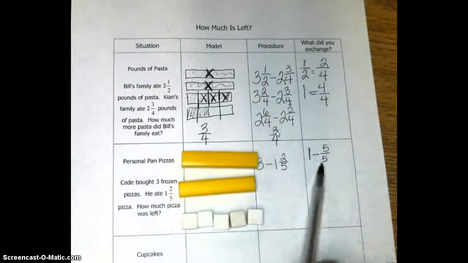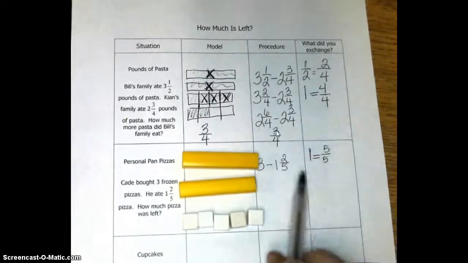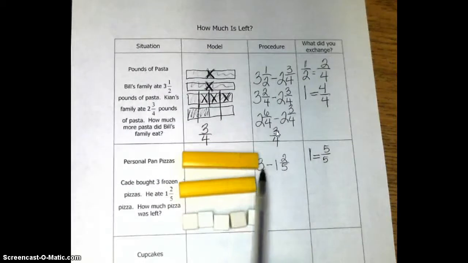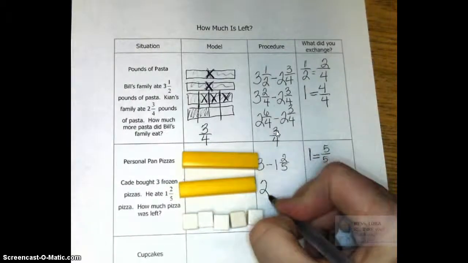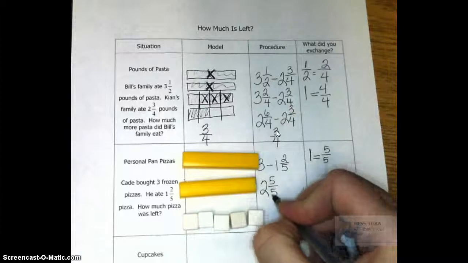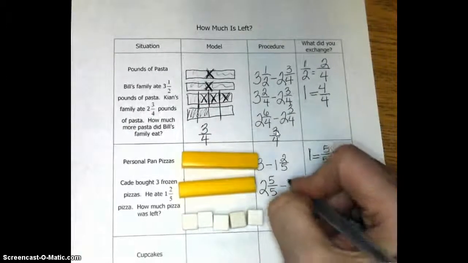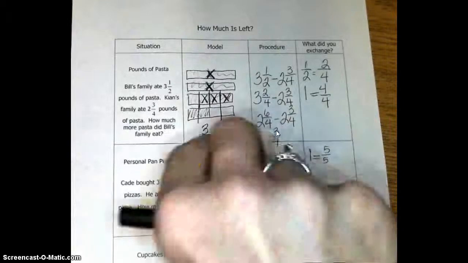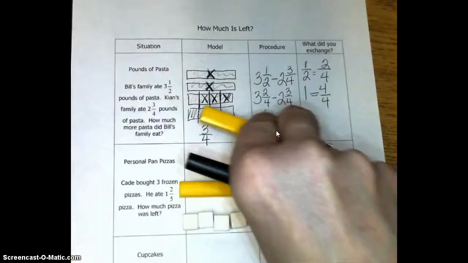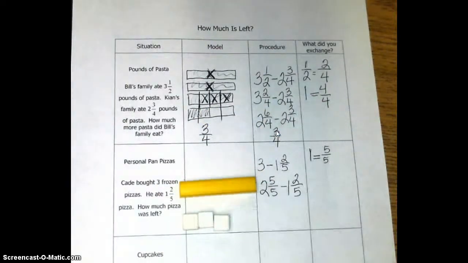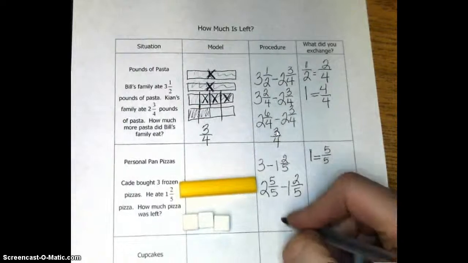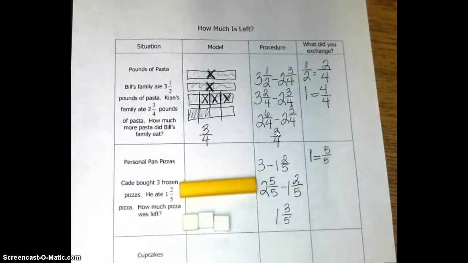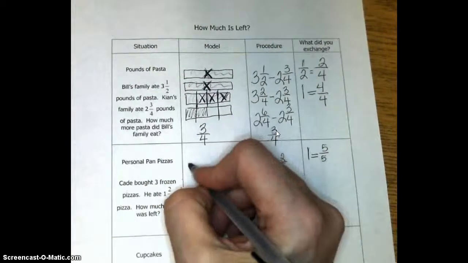Now, every time I make an exchange, I need to rewrite my problem. Okay, so now I don't have 3 wholes, but now I have 2 wholes and 5/5. And from that, I want to take away 1 2/5. Is that possible? Can I take away 1? Let's physically do it. 1 2/5 is taken away. What does that leave? It leaves 1 3/5. Let's see what that looks like as a model.